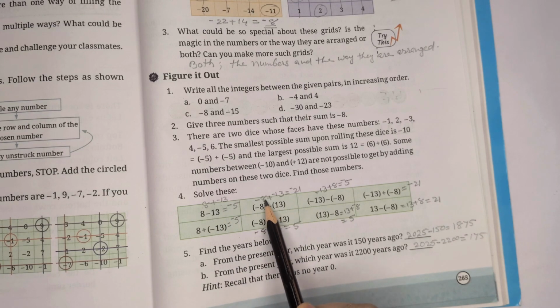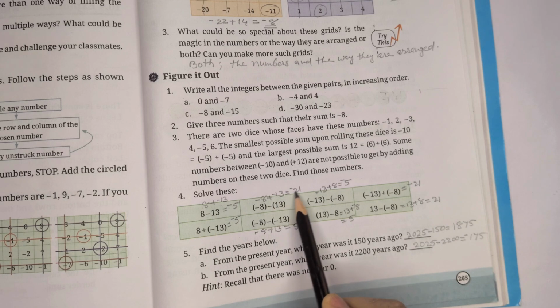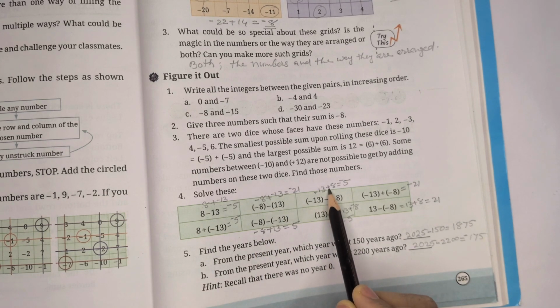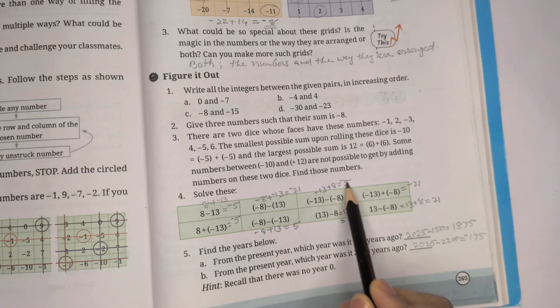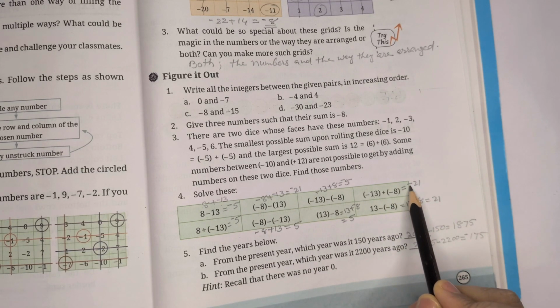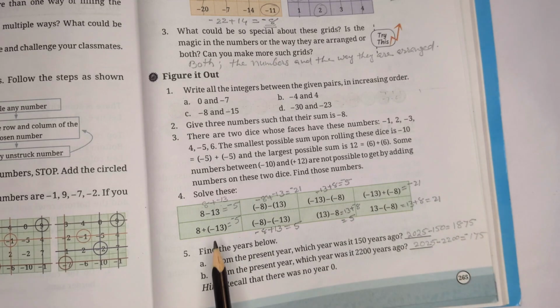Here also change the sign. Minus 8 plus minus 13 is equal to minus 21. Two negatives together, it will become plus. Minus 13 plus 8, minus 5. Both the numbers are negative. Just add and put the same sign, minus 21.